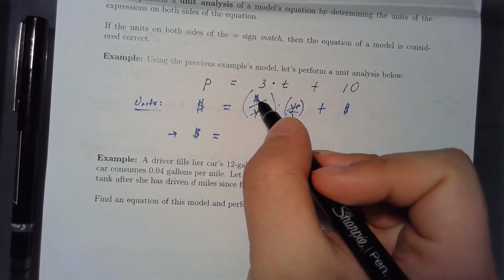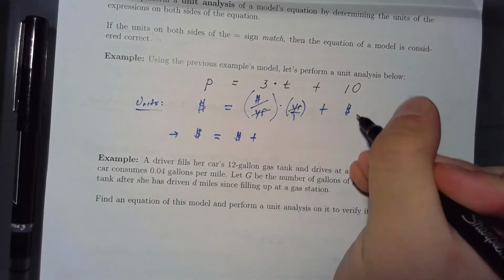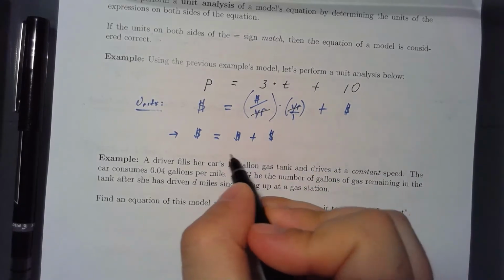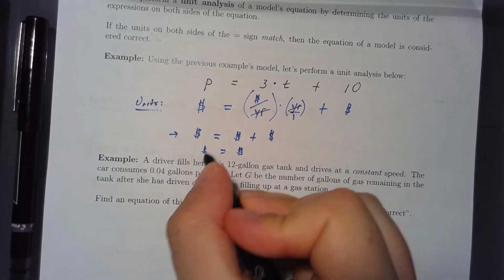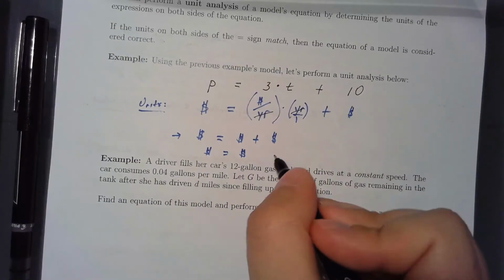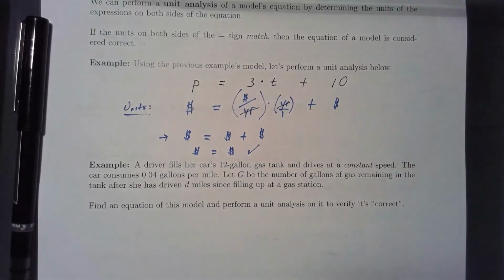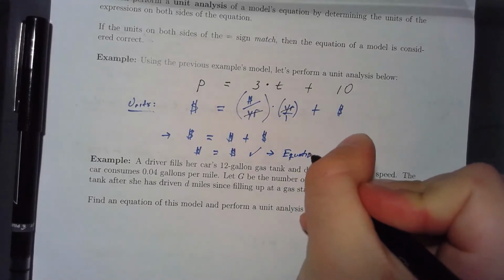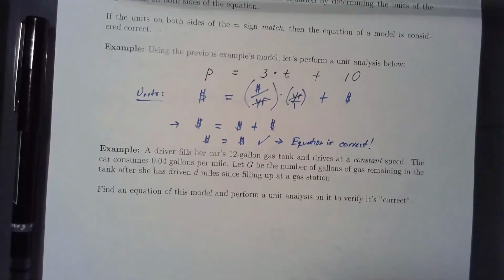So I'm left with dollars here, plus dollars. Stuff with dollars plus stuff with dollars is stuff with dollars, and that equals the stuff with dollars. The units on both sides match, so that's correct. So I performed a unit analysis, so the equation is correct. I know it's set up correctly because the units balance out.